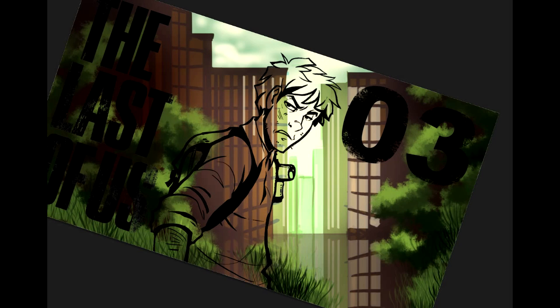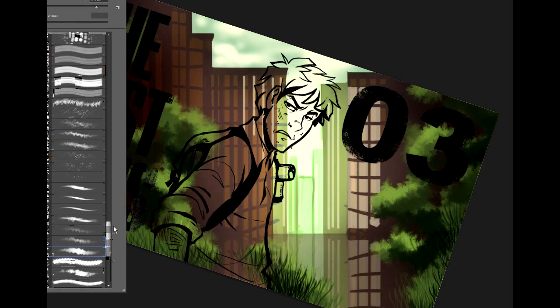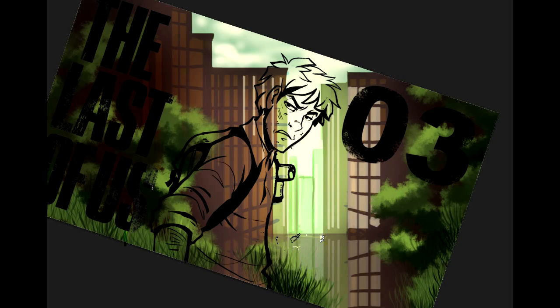Okay, and then we're gonna create clipping mask, overlay. I hope this has been semi-enjoyable. I hope this hasn't been a total drag.